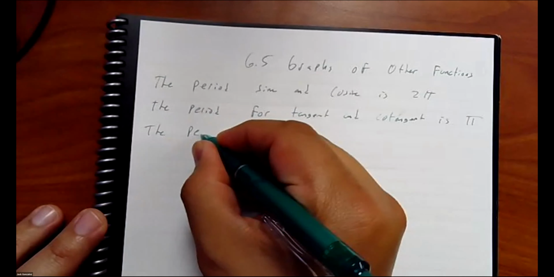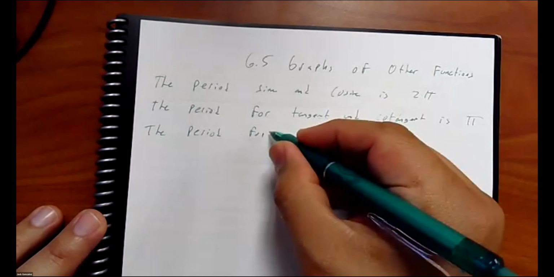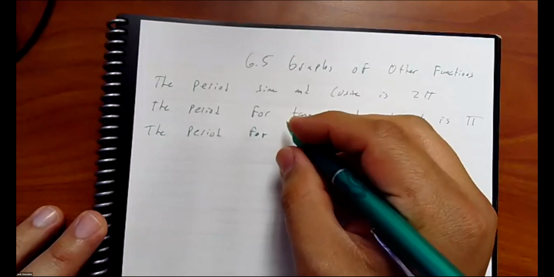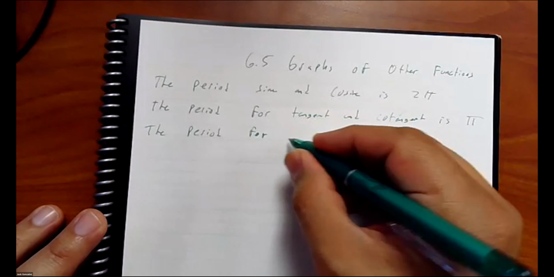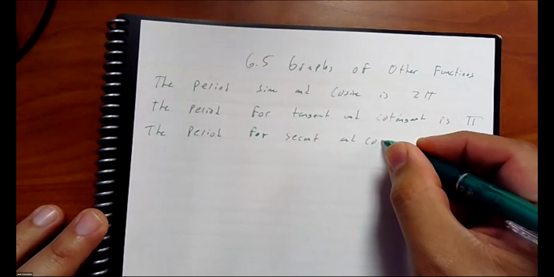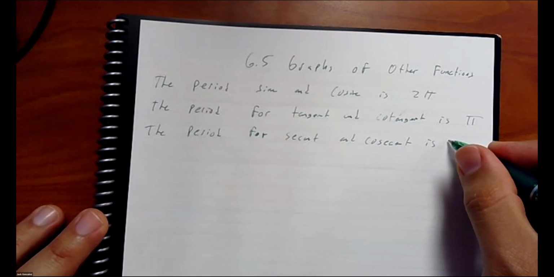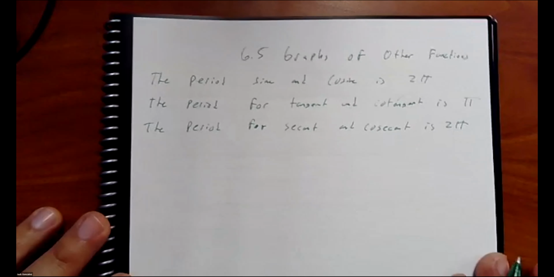The period for secant and cosecant is 2 pi. There you go.